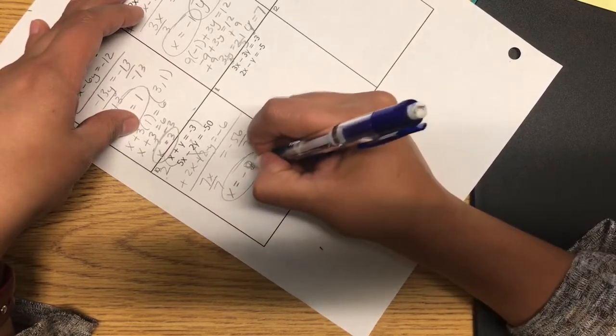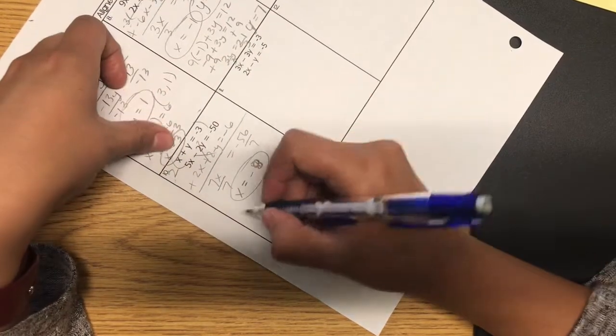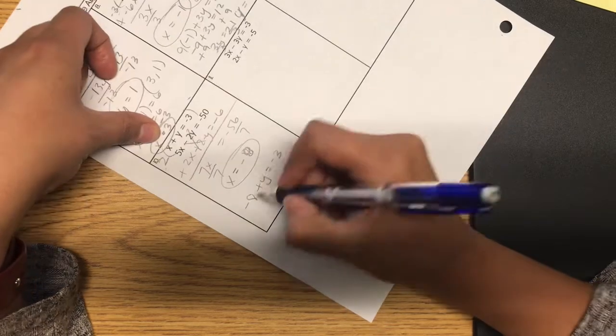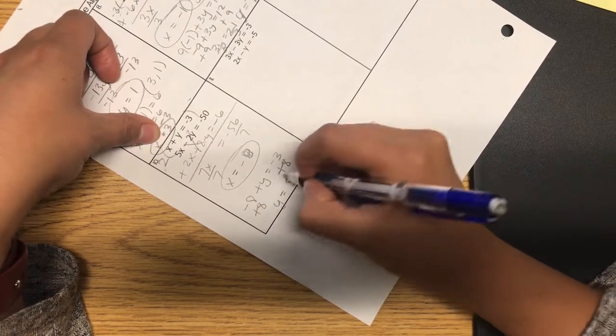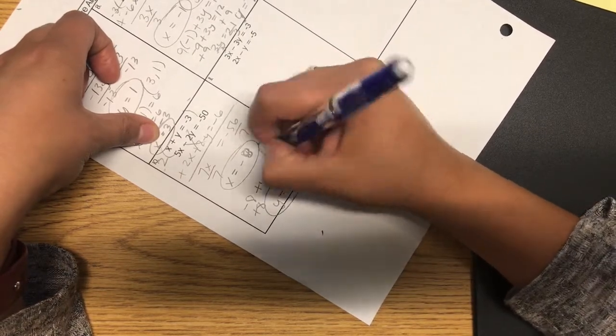That's my x value. So I'm going to take my x value and substitute it back into one of the originals. Let's just say the first one. So negative 8 plus y equals negative 3, where I would add 8 to solve for y, so y equals 5. So my ordered pair ends up being negative 8, 5.